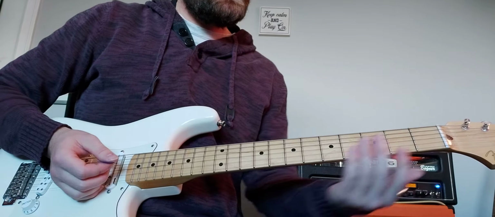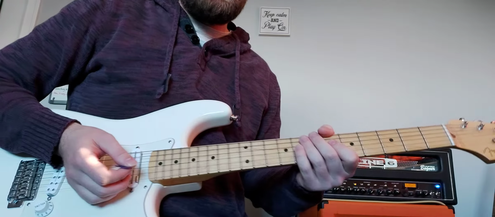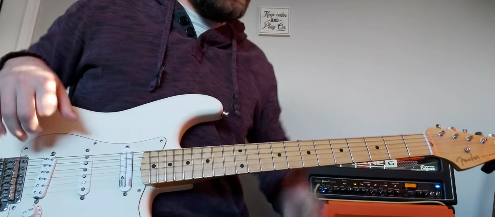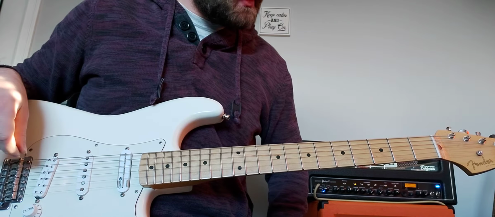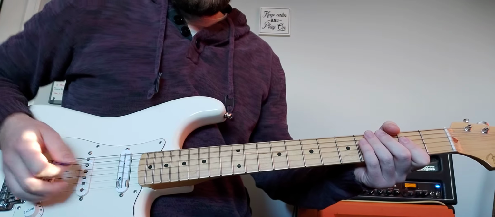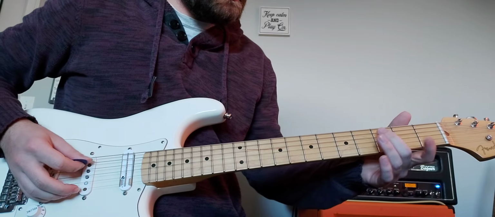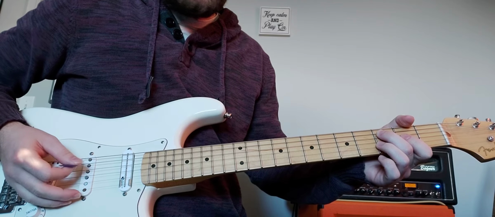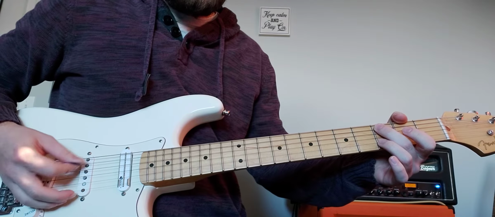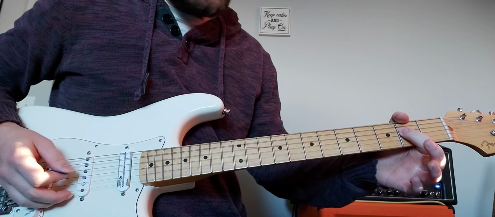Alrighty, so that is the C major triad inversions we're going to have a look at in this video. So start off figuring out what the root, third, and fifth are of C major. So we just take our C note, it's our root, then our major third, it's going to be an E.